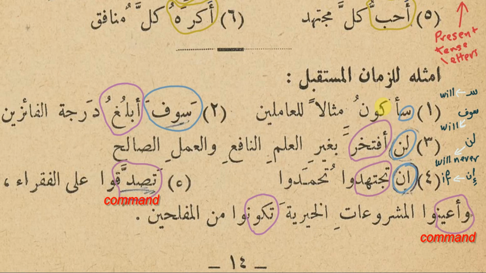So this here indicates the future because of the sa here. You see, the sa means "will." So أكون, I am being, I will be. So by adding the sa here, it means "will be." So سأكون, أكون is being, I am being.